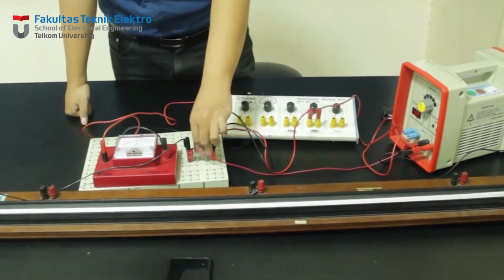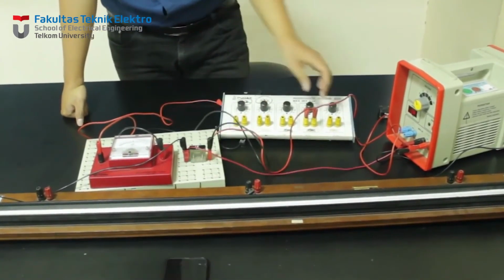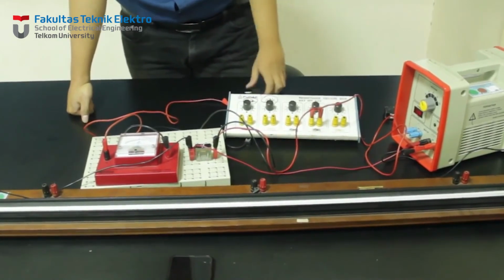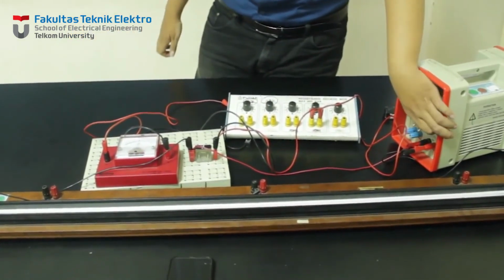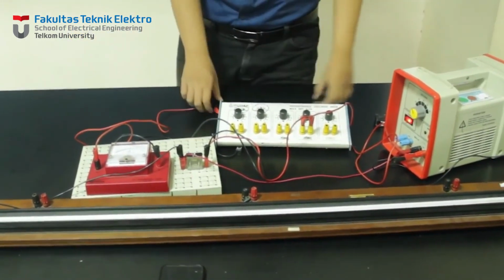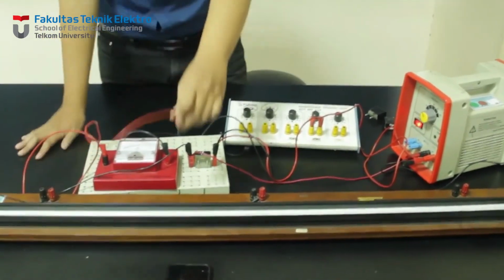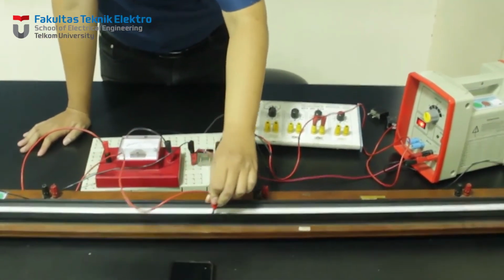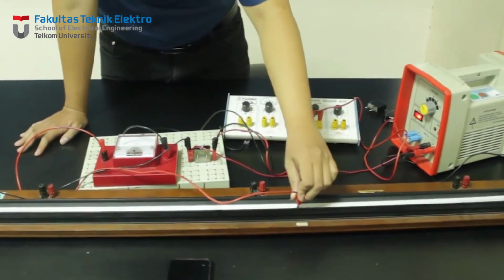Resistor Y value is around 2000, so the variable resistor in the Wheatstone Bridge is set to 2000. We start searching for current 0.